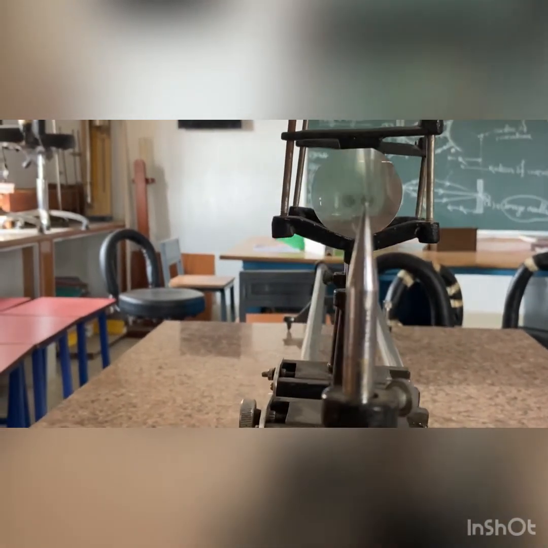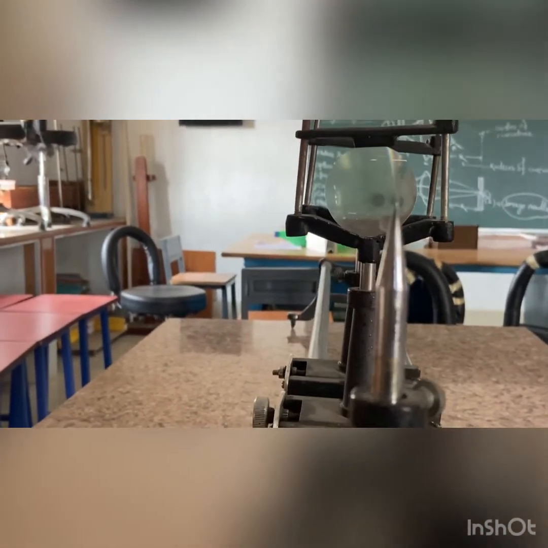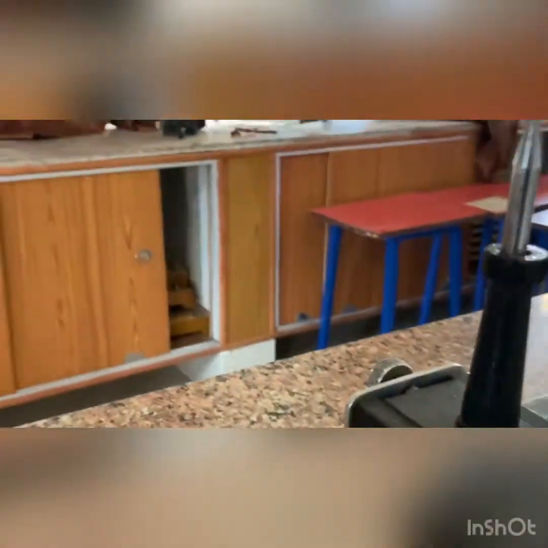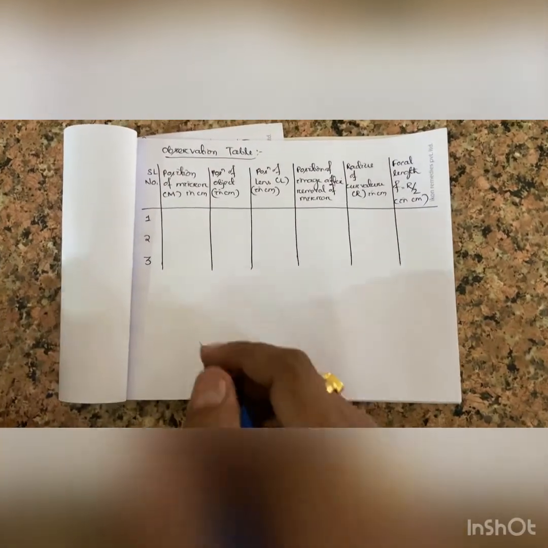See, the two needles, the object and the image needles, are coinciding each other throughout the diameter. There is no parallax, right? Now we have to find out the position of the needle at this setup. We have first placed the position of the needle at 41, right? This is the observation table, right?